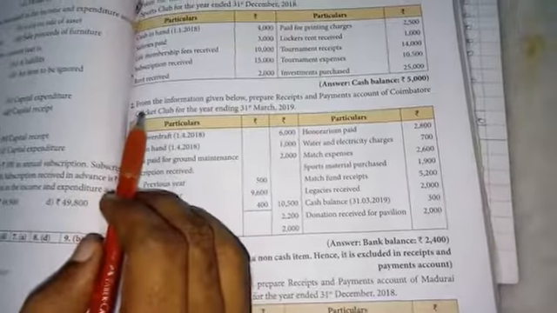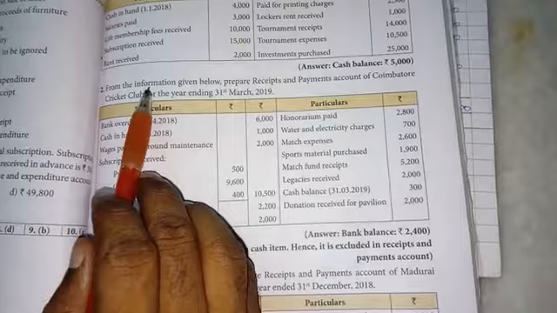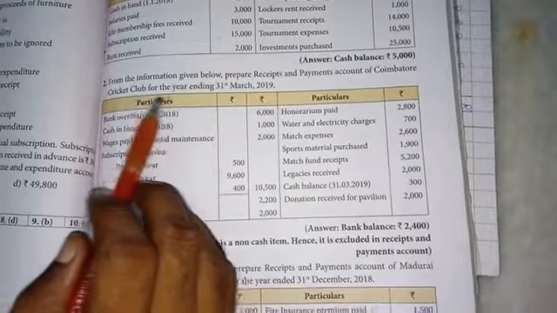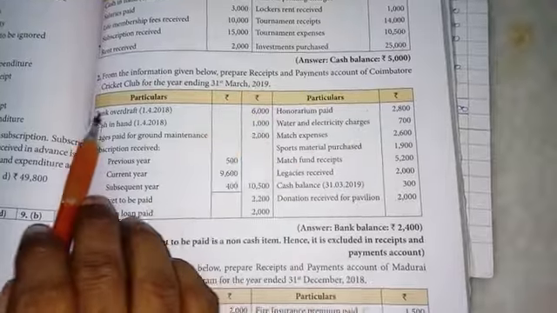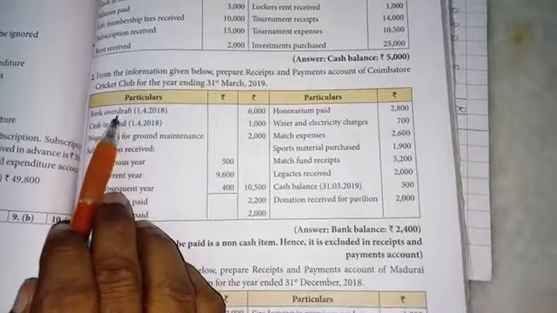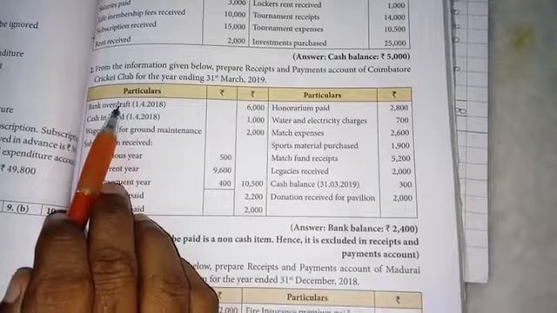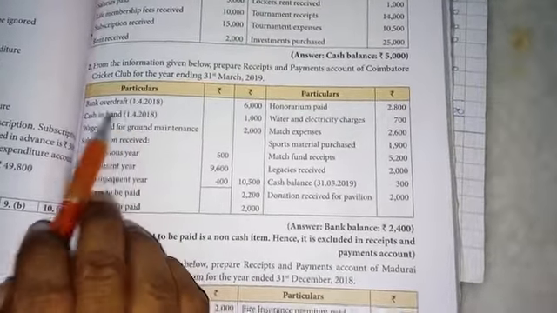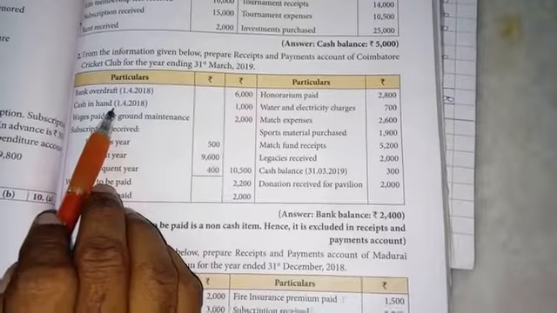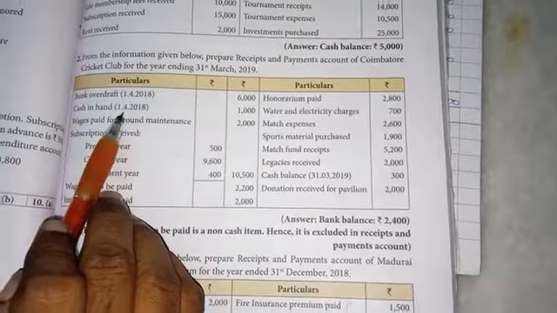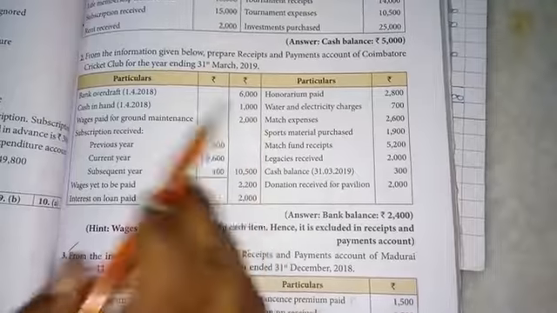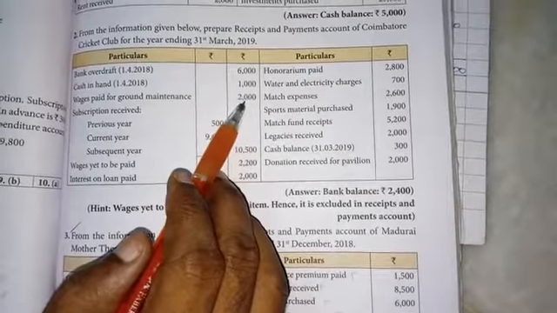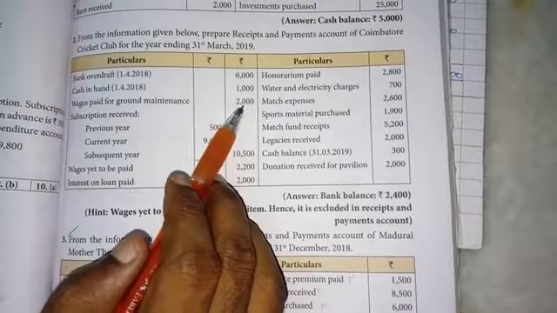Then problem number 2. From the information given below, prepare receipts and payments account of Coimbatore Cricket Club for the year ending 31st March 2019. Bank overdraft, it is an unfavorable balance, so it should appear on the credit side, that is the payment side of the receipts and payments account. Cash in hand, favorable balance, it should appear on the debit side, that is the receipt side, 1,000. Wages paid for ground maintenance, revenue expenditure, it should appear on the payment side.